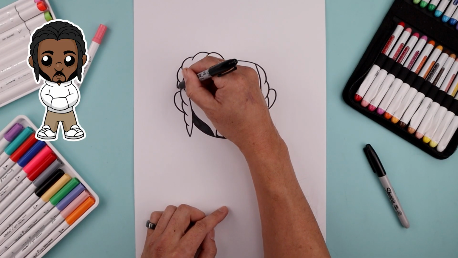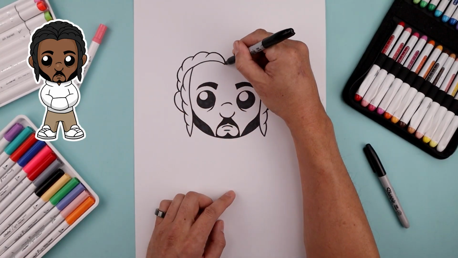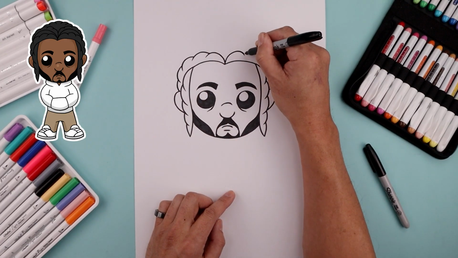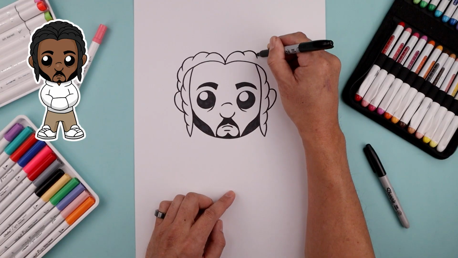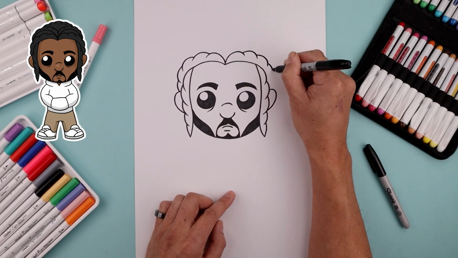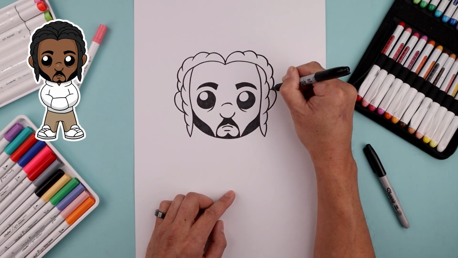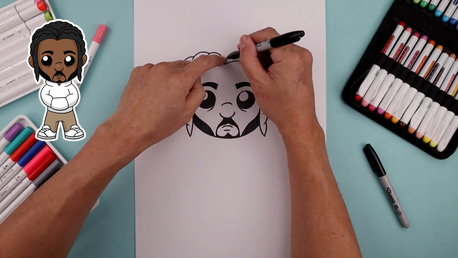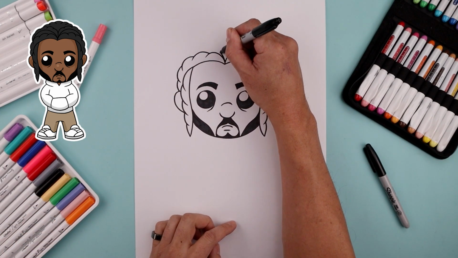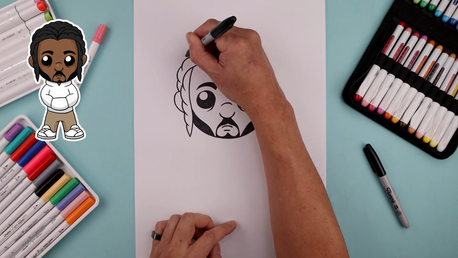Let's add one more coming down on top of the ear. Now I'm going to go back to the center and do the same thing on the right. Let's add a fold, starting in the center. We go up, around, and then down.